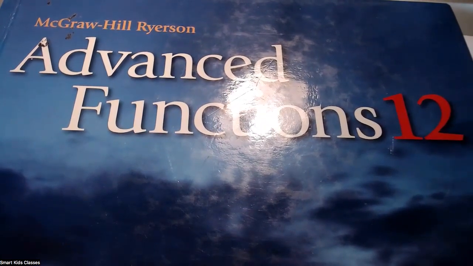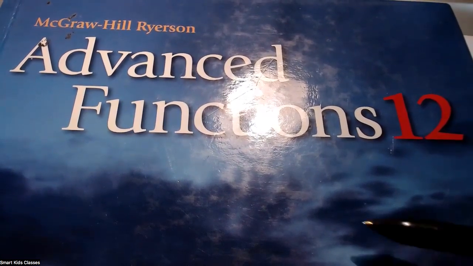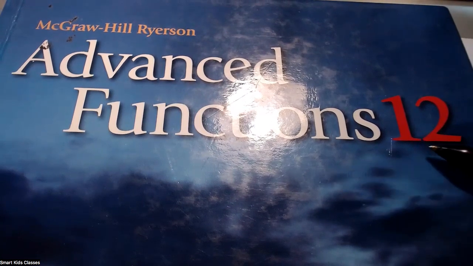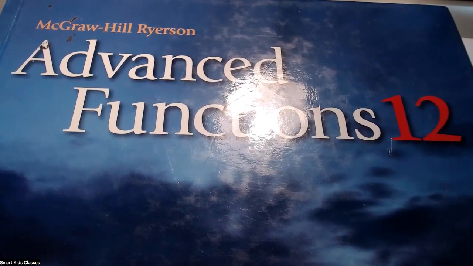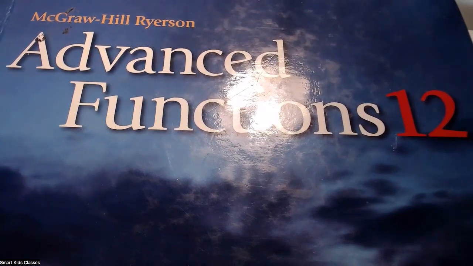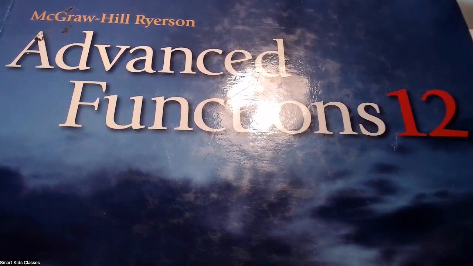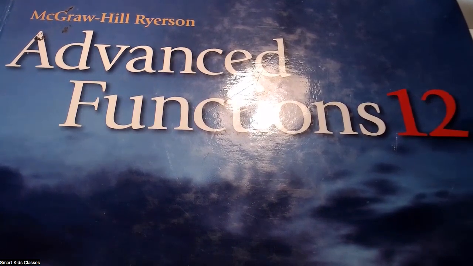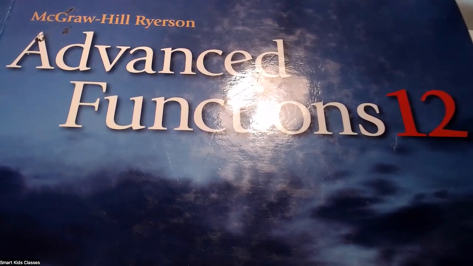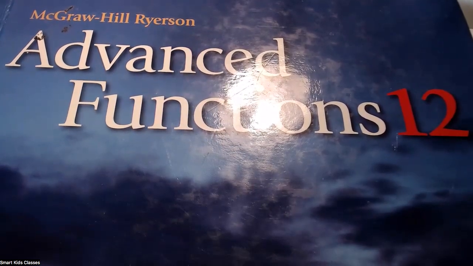Hello, students. Today I'm going to illustrate the Advanced Functions Grade 12 textbook from Nelson, chapter 2, unit 2.1 on page 85, the polynomial remainder theorem. So let's start. Open the book and do the example and exercise.